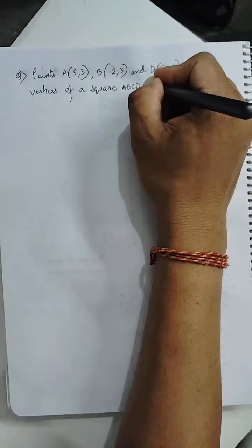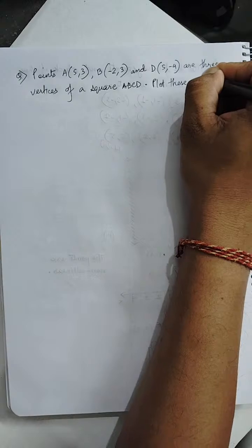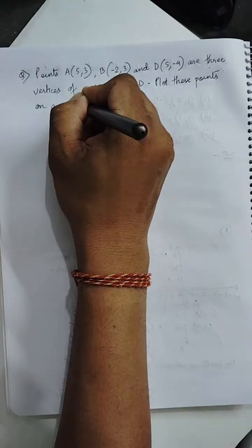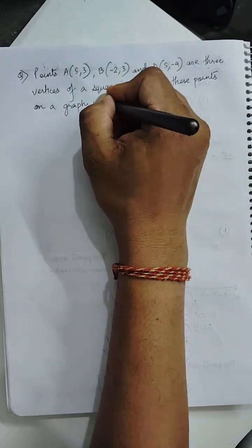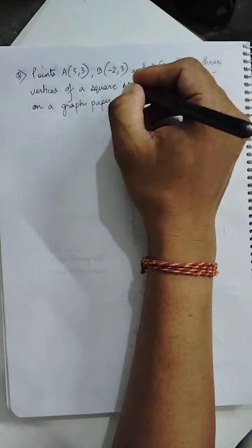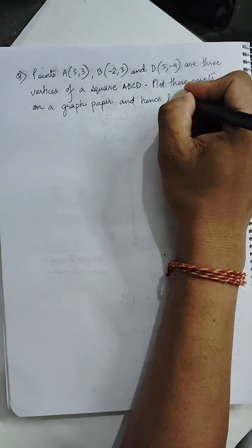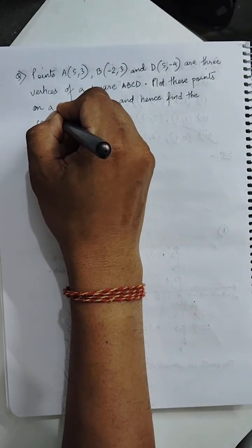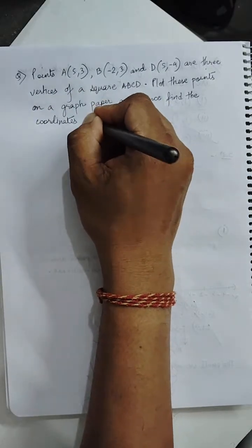Plot these points on a graph paper, but we are not using graph paper, so we'll plot them on a plain sheet of paper, and hence find the coordinates of the vertex C.